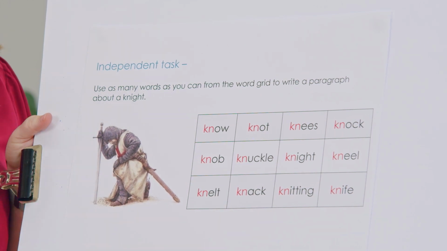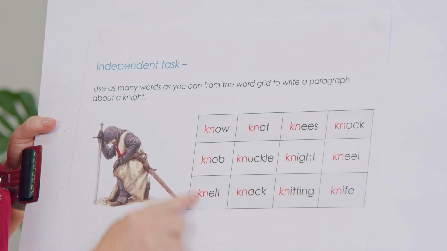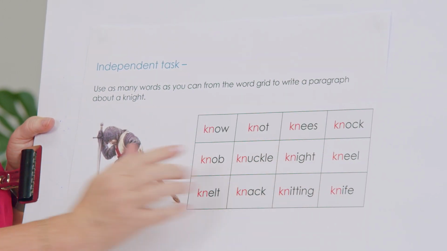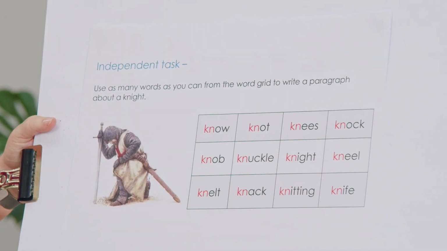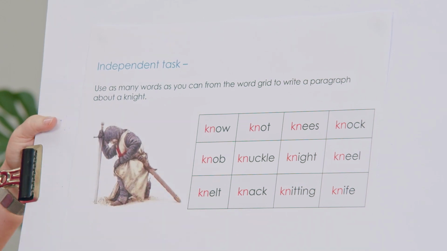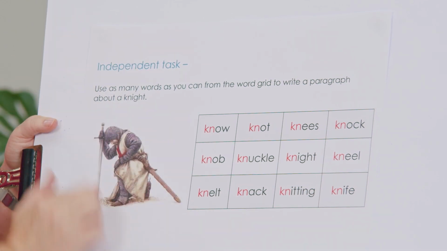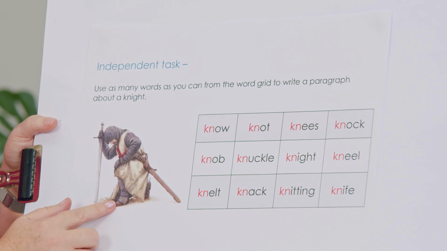Think about a paragraph you could write, trying to use as many of these KN words to write about what this knight is going to do.